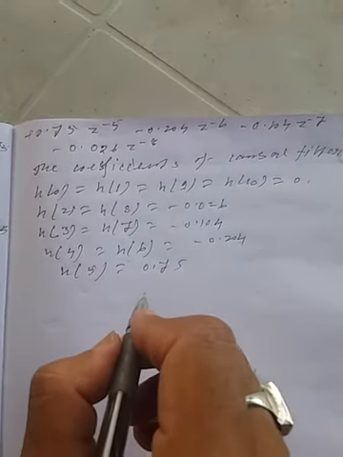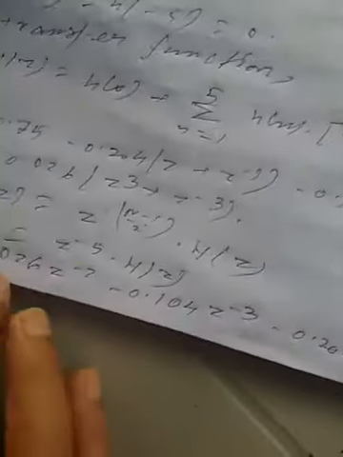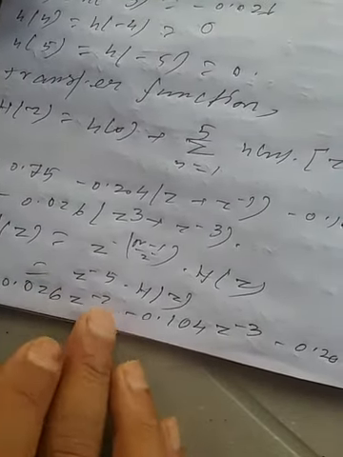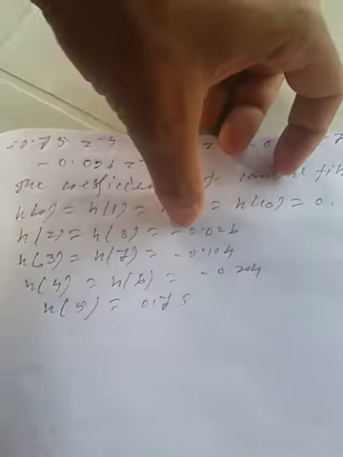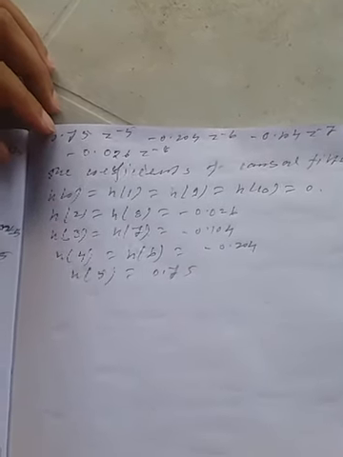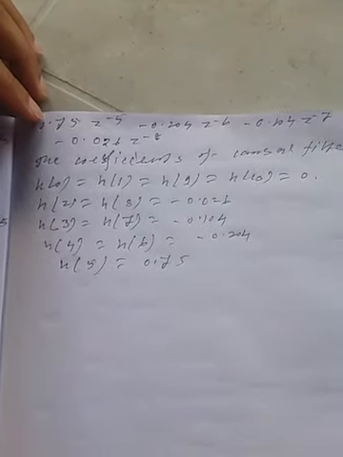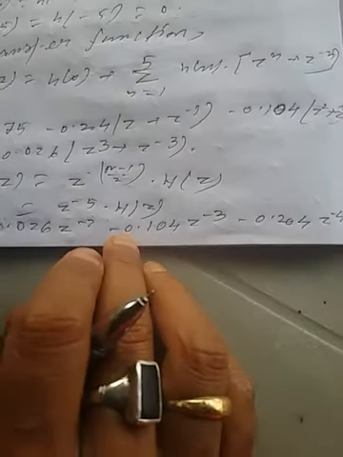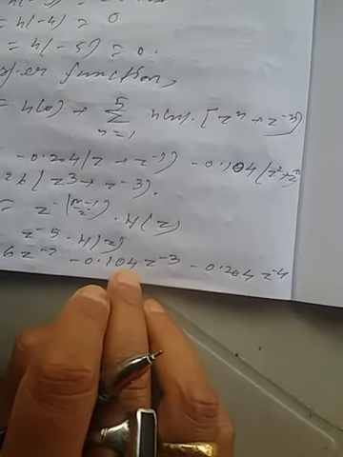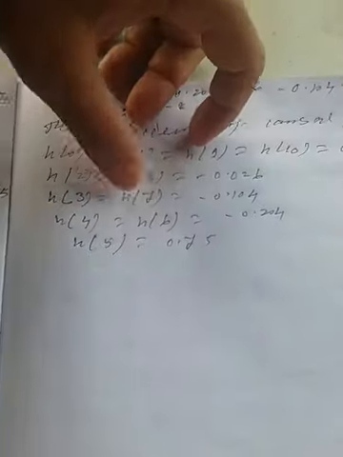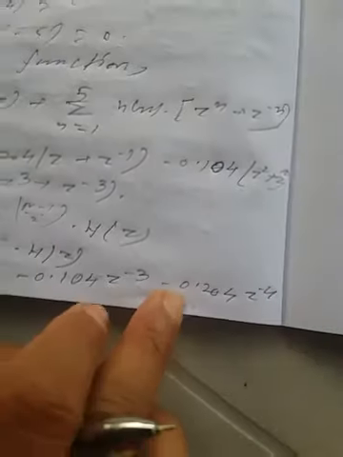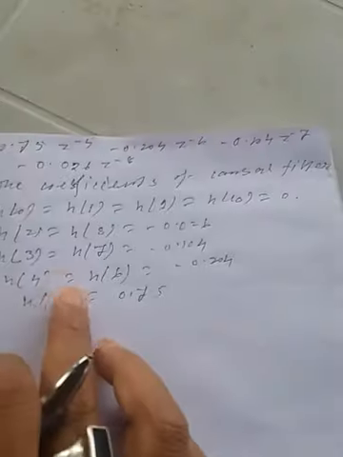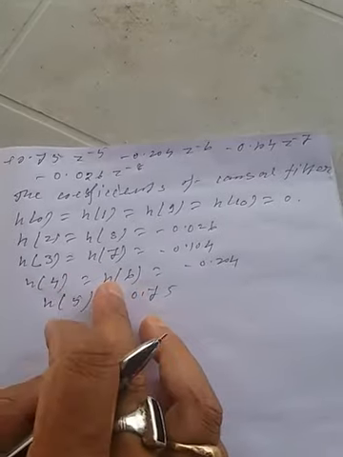So how will we get this? We can get it from here. In case of z to the minus 2, this is H2 basically. So here is minus 0.026. Here is also minus 0.026. For H3, this is minus 0.104, so here H3 equal to H7, that is minus 0.104. You have to collect all the coefficients from this series, okay, to get the filter coefficients.